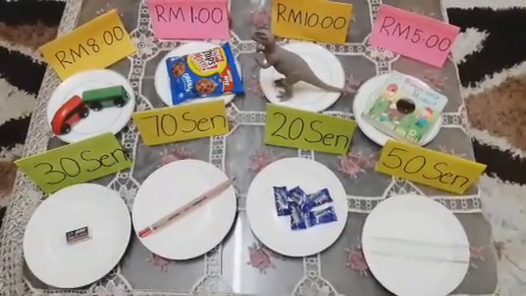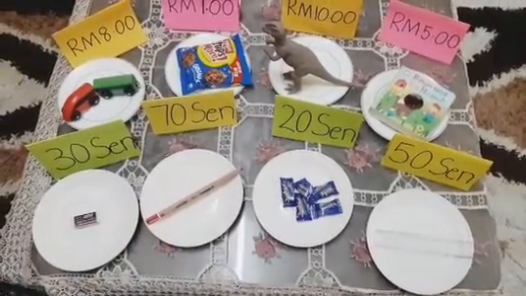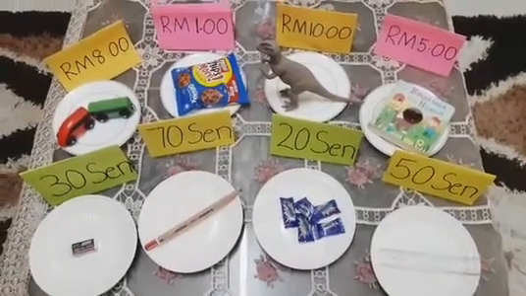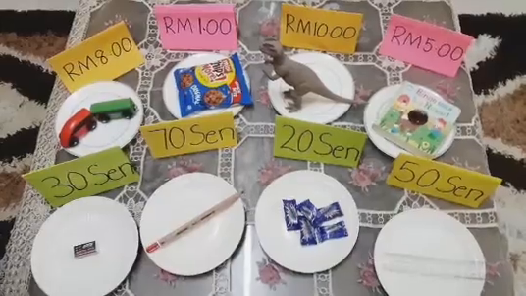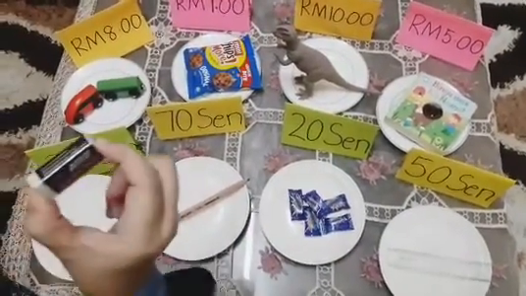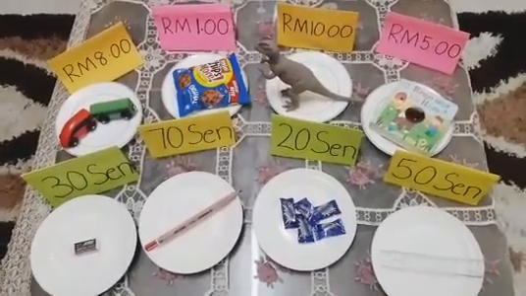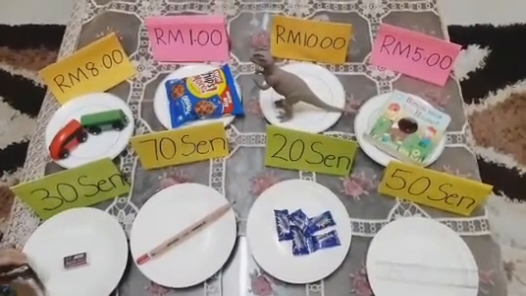If you want to buy an eraser, the price is 30 cents. Maksudnya 30 sen. So if 30 cents, so you need to see your money whether enough or not to buy this an eraser. So if 30 cents, so you need to use the coins ataupun you boleh guna duit kertas.